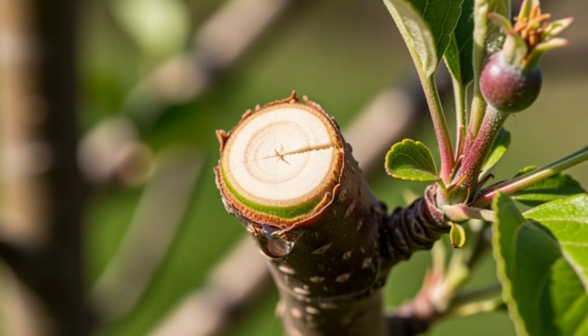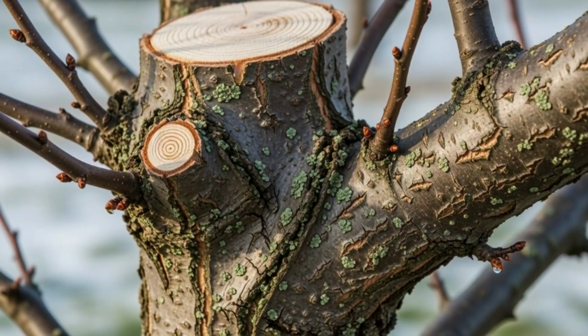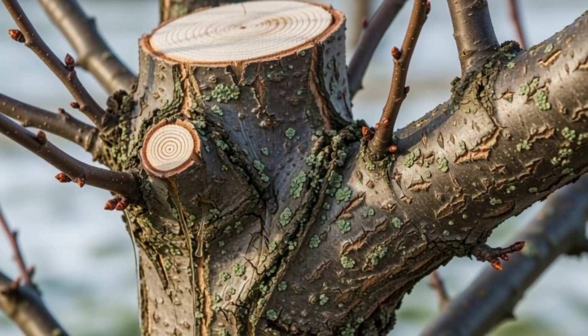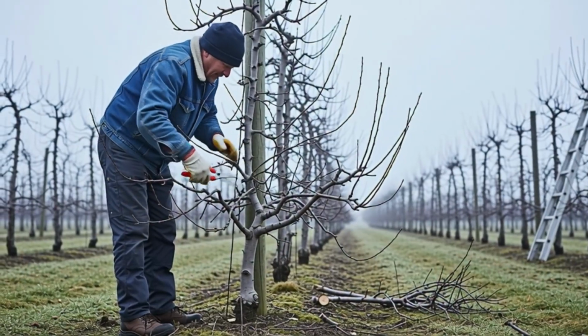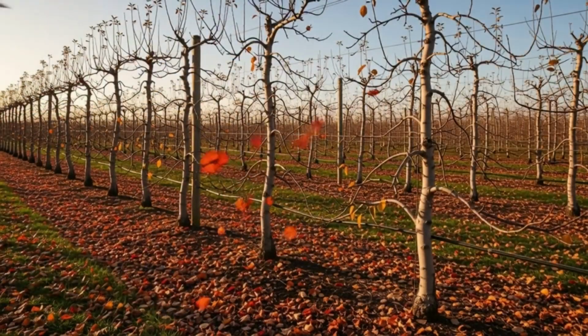Pruning is one of the most important practices in apple cultivation. It guides the tree's growth, controls height, improves light penetration, and defines where fruit will form. An unpruned apple tree tends to grow in a disorganized way, producing many unproductive branches and small fruits.